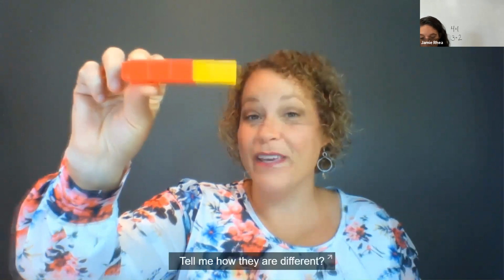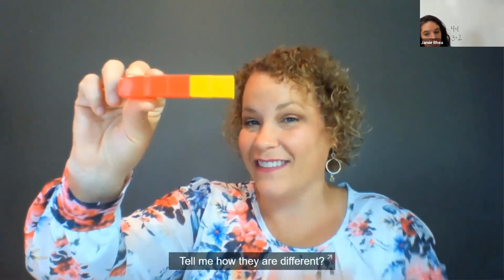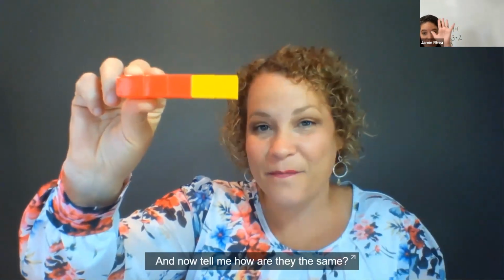Tell me how they are different. Remember we said that I had 1 yellow linking cube and she had 2 yellow linking cubes? And now tell me, how are they the same? We both had 5.